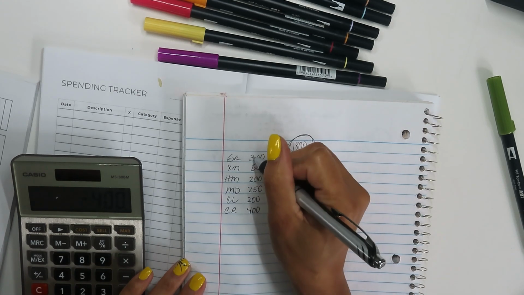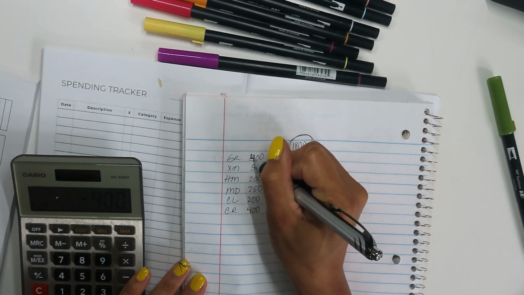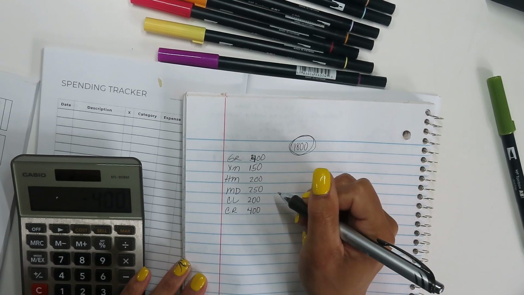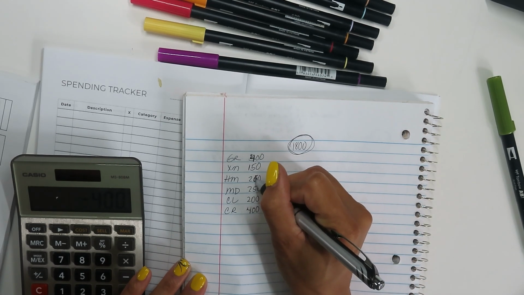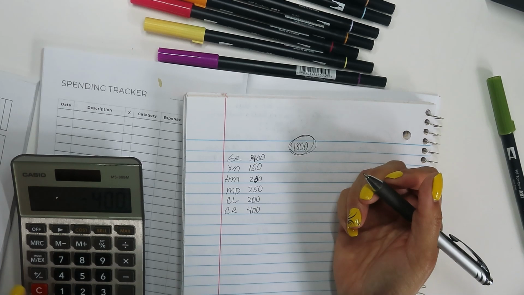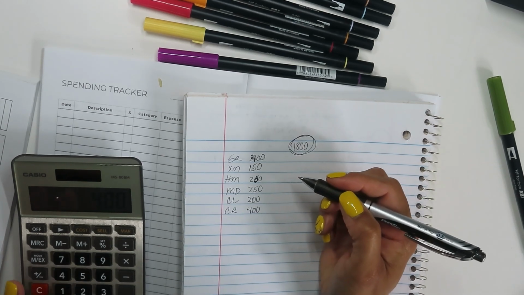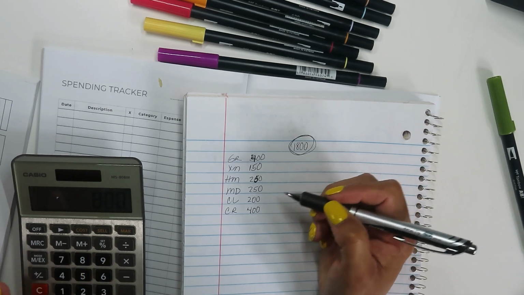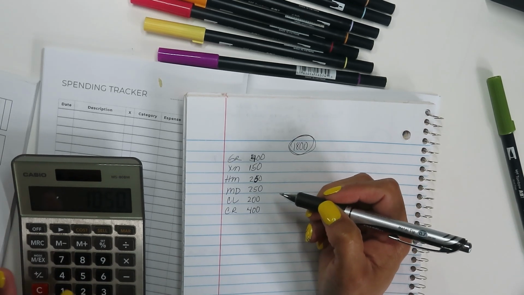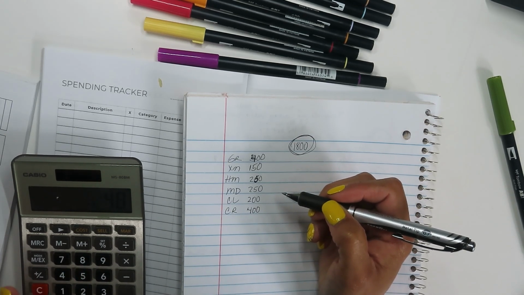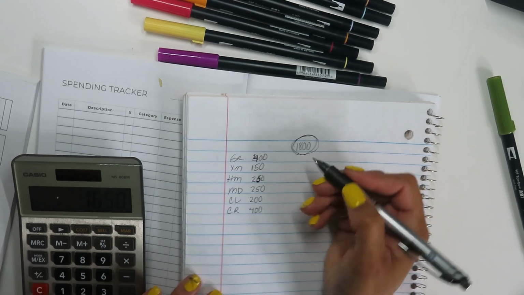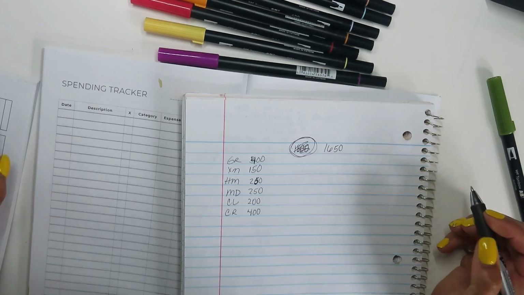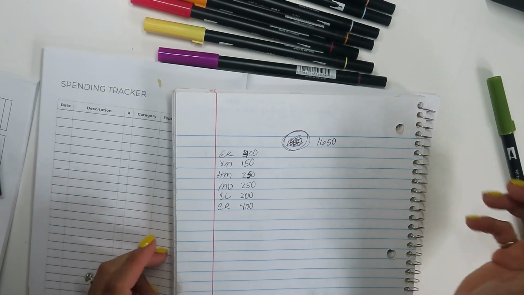I still got 400, so let's put 400 in groceries. 150. 250. You might have more envelopes for all I know. So let's see, 400, 150, 250, 250, 200, 400, and I still have more money. All right, so let's say not 1,200. Let's say 1,650. We're playing pretend here so you guys can know.